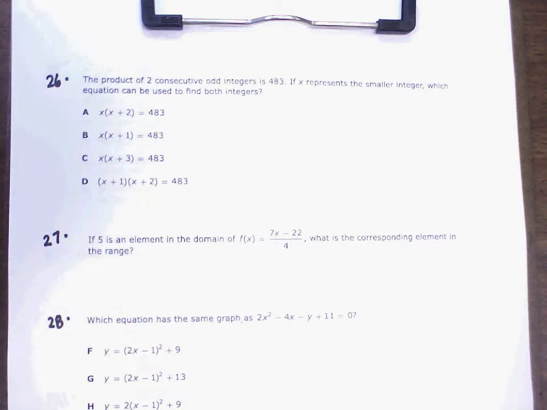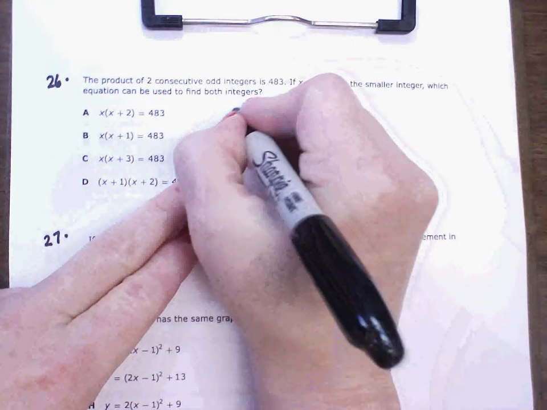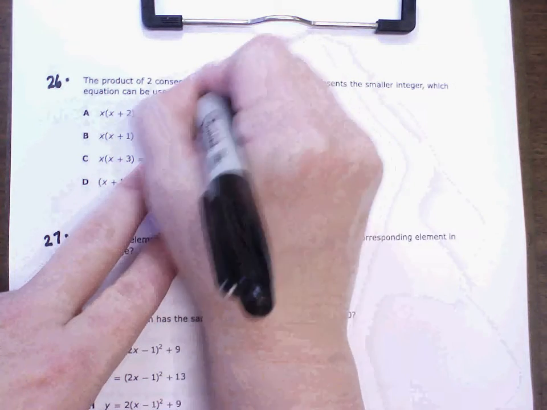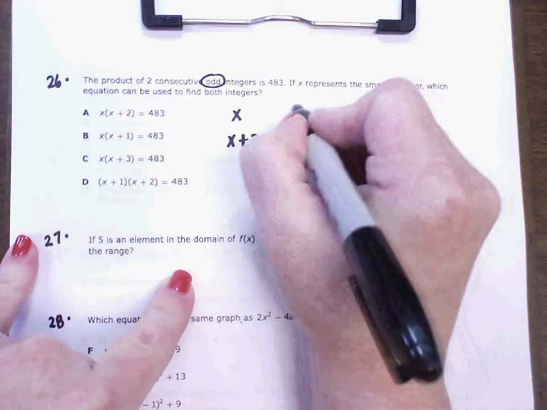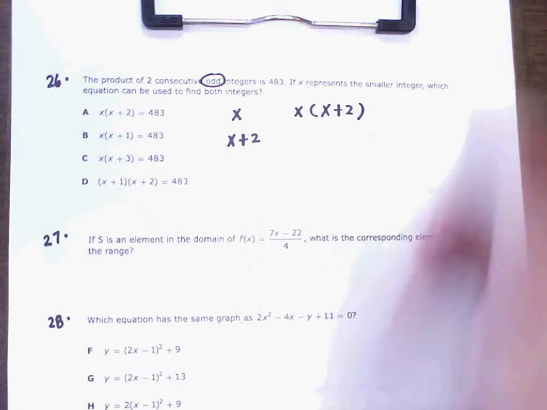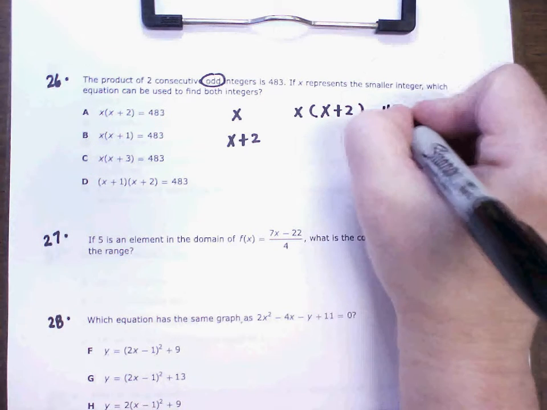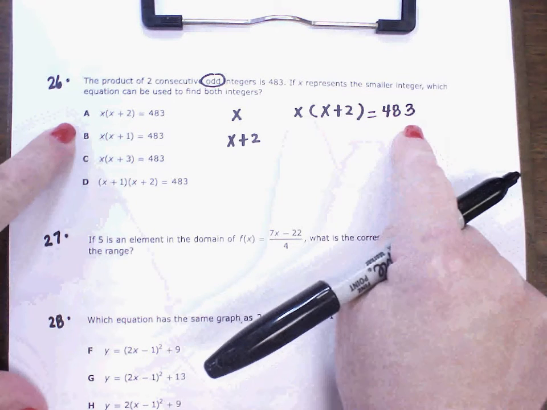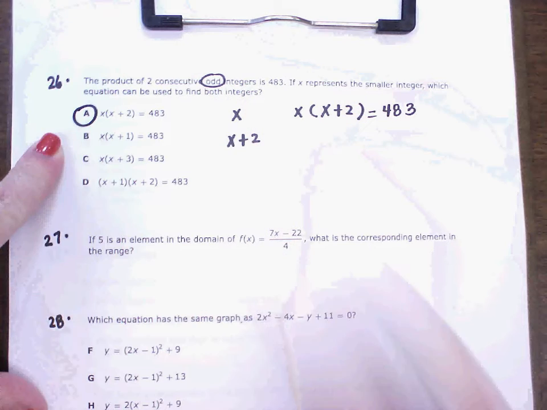The product of two consecutive odd integers. So one is x, the other one is x plus 2 because they're odd. The product means that you are going to multiply. Is 483. If x represents the smaller integer, which equation can be used to find both integers? All you needed to do was write down the equation. The correct answer was A.